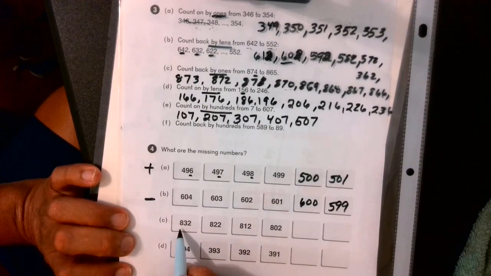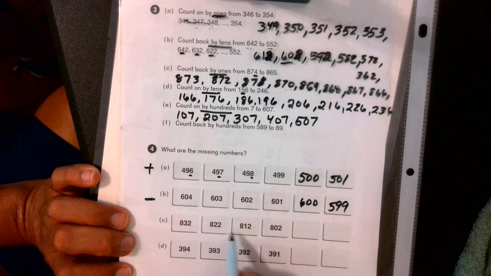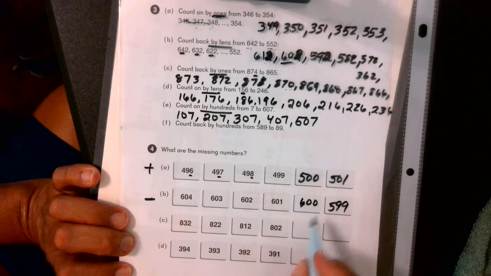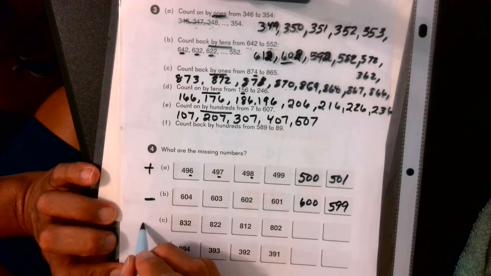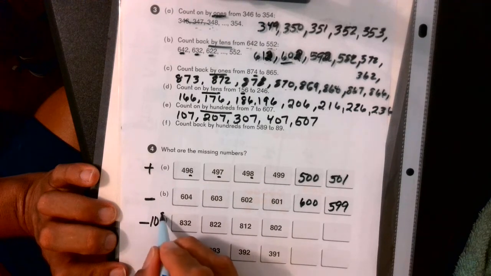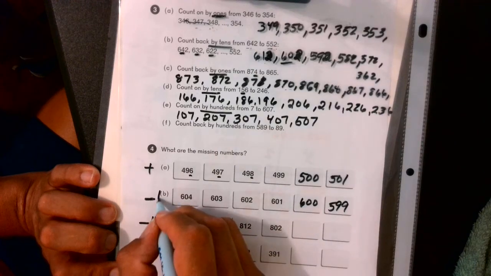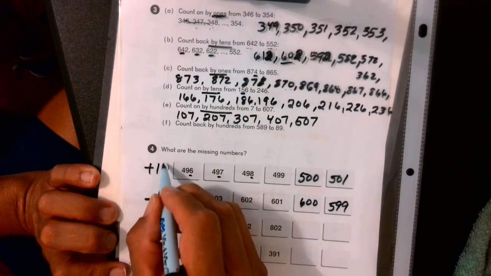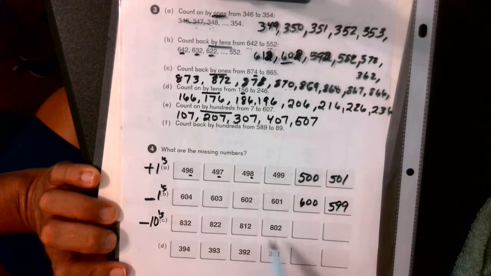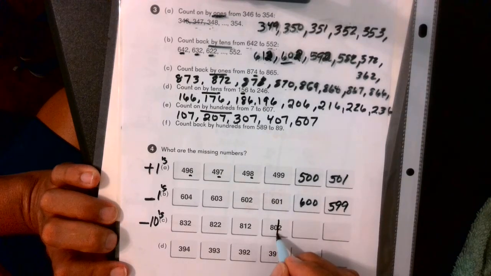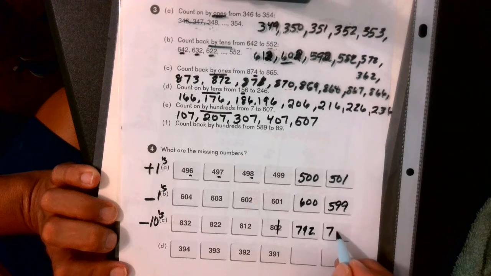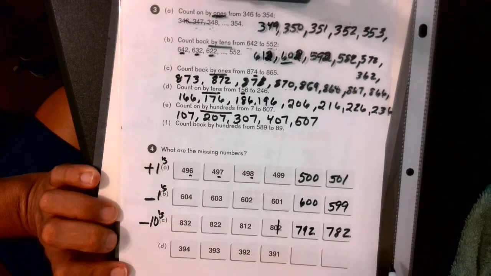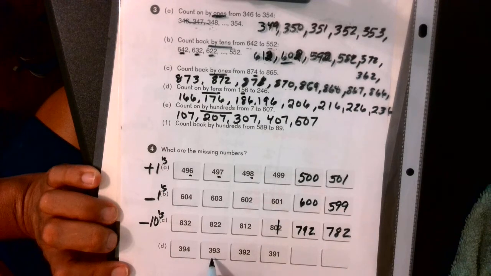So let's take a look at here. 832, 822, 812, 802. We're going backwards by what? We're subtracting by what? Tens. Here we're subtracting by ones. And here we're adding by ones, okay? All right? So we're going to subtract. So what do you think the next number is going to be? If I take a look at this, my tens is changing, right? So I have 80 tens. So if I take away 10, this will be what? 792, 782.